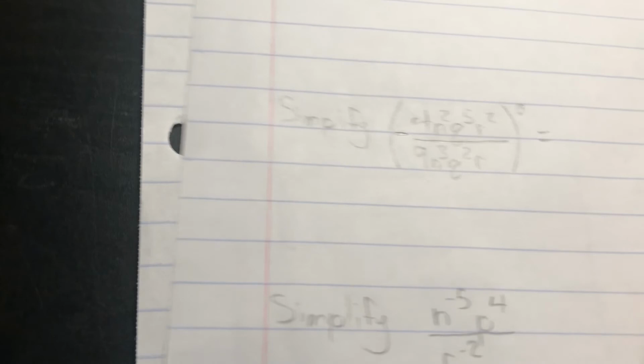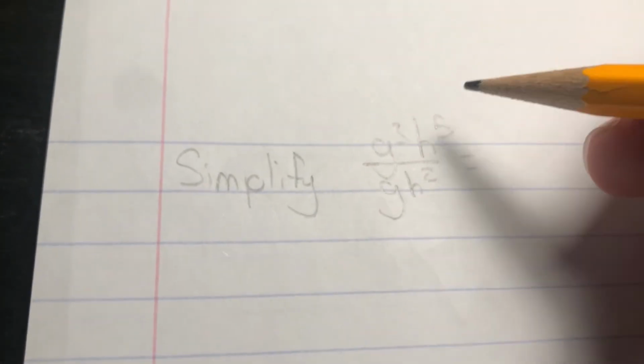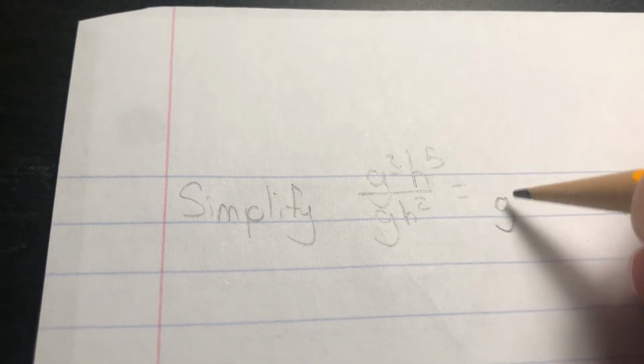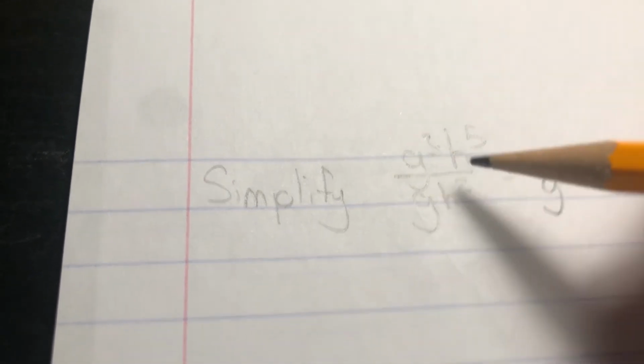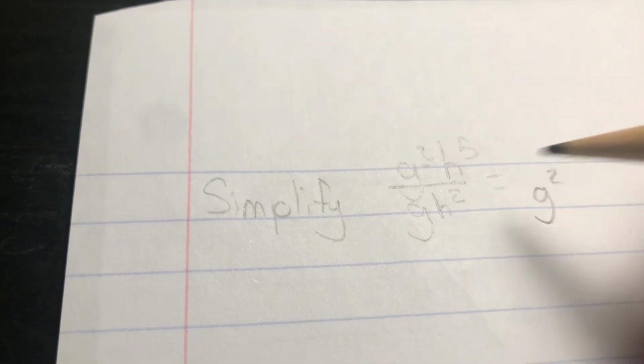Okay, now let's simplify some more stuff. Now we're simplifying with dividing. So if multiplying means addition, then division means subtraction. So g to the third divided by g is going to make g to the second. H to the fifth divided by h to the second is going to make h to the third.